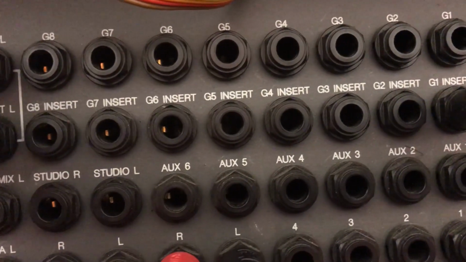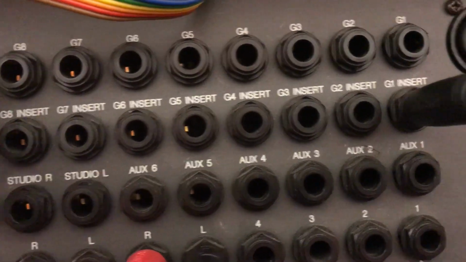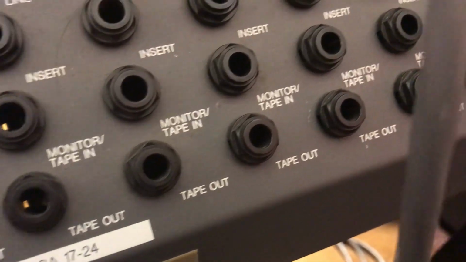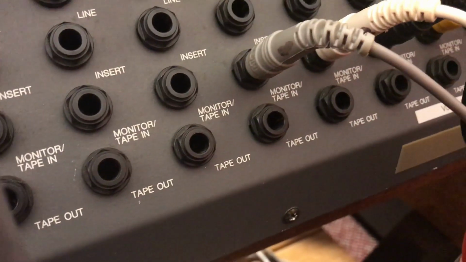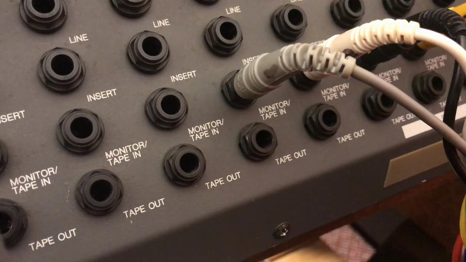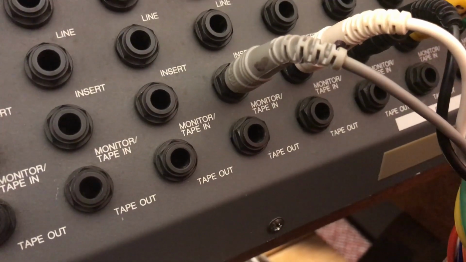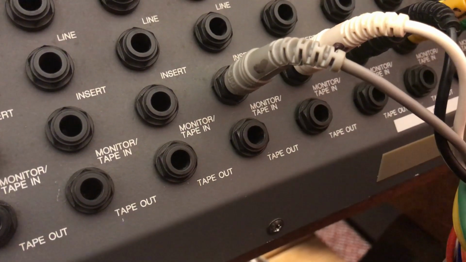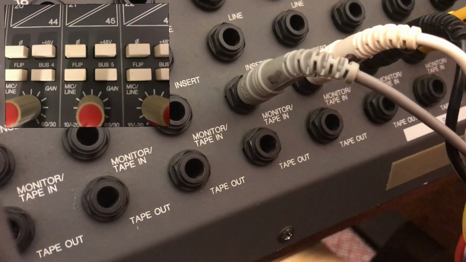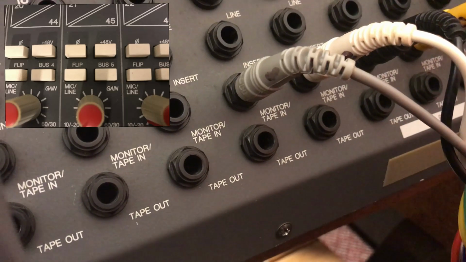You can also use the group outputs over here on the back of the master section, but when using the tape outputs, it gives you the flexibility, as each one of these tape outputs is normally the direct output of that channel, so you're bypassing all the other circuitry. It also can become one of the group outputs or bus outputs by pressing the bus switch on the front of each channel, at the top actually.